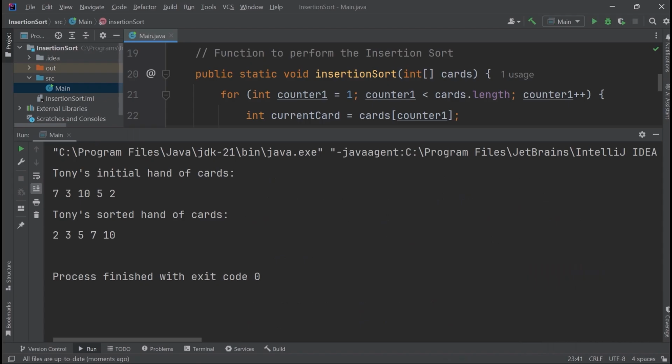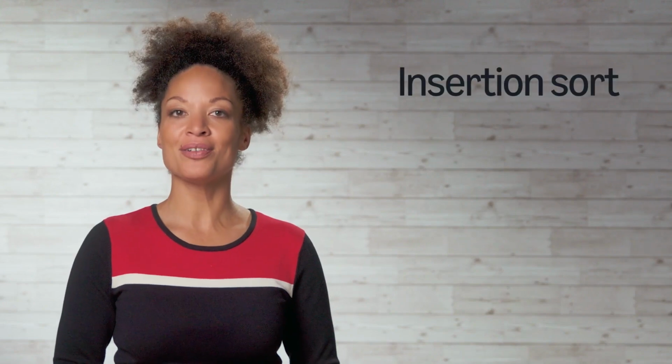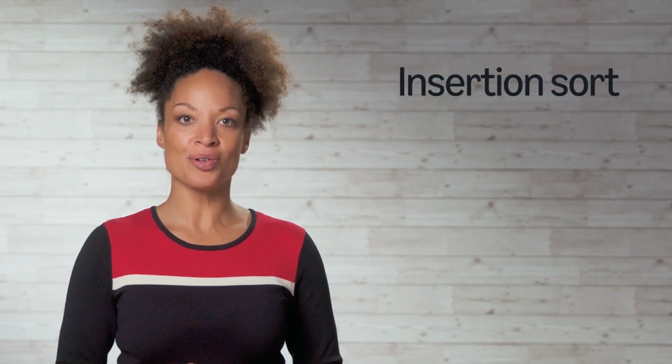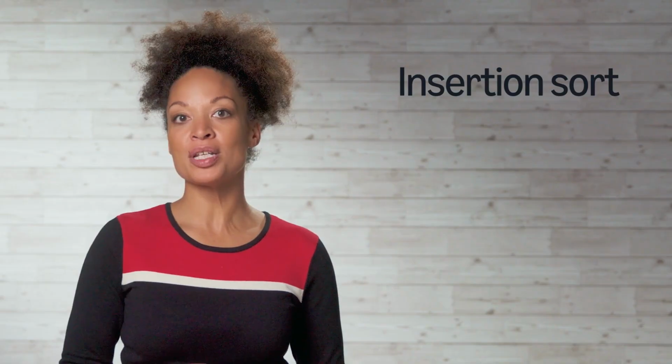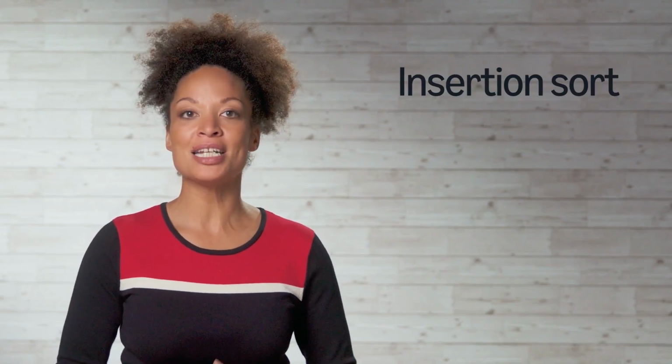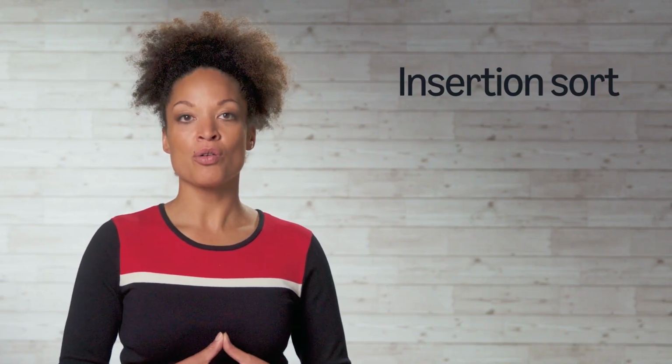Java sorted the cards just like Tony did. In this video, you learned that the insertion sort method simulated how Tony sorted his cards by placing each new item in the correct position relative to the other cards. Although insertion sort might not be the fastest algorithm for large datasets, it is highly effective and easy to understand for smaller or nearly sorted lists, making it a perfect choice for Tony's task of organizing his hand of cards.